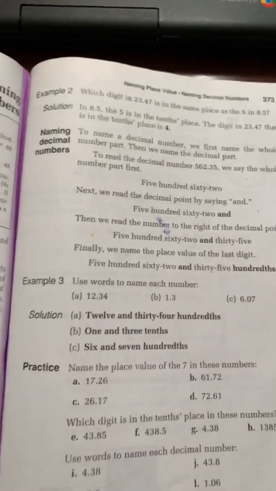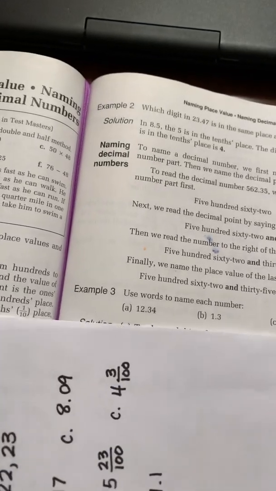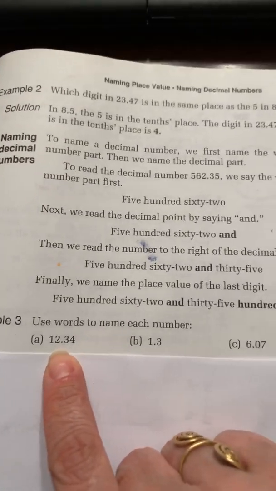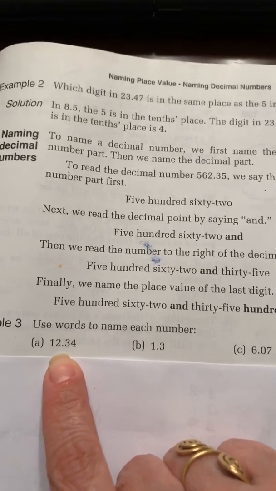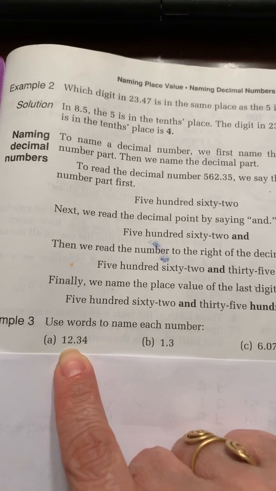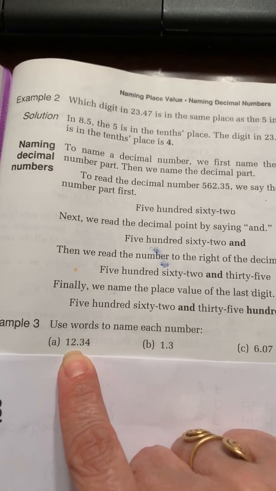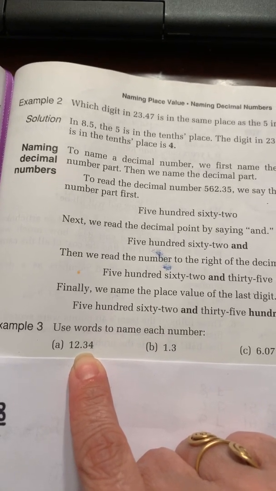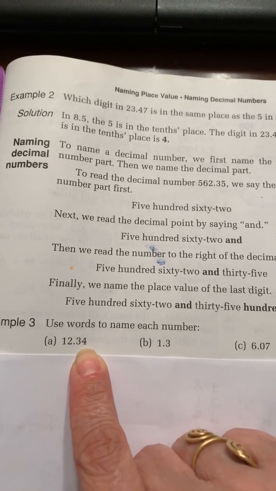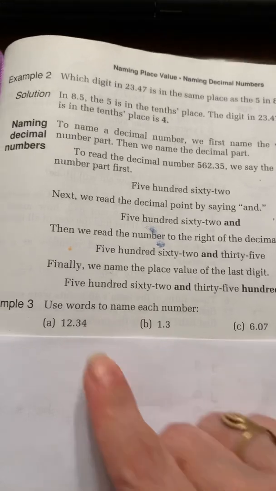Okay. Then the next part says, and if you're using your book, you can see it, we would use words to name each number. So say what's in front of the decimal first. 12 and 34 hundredths.